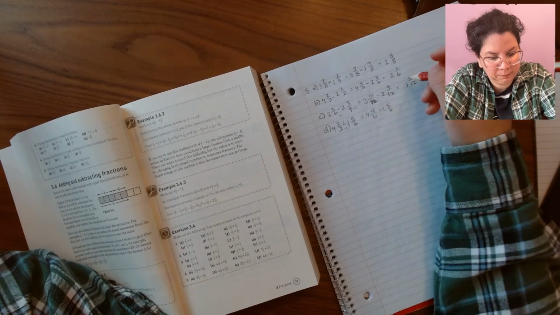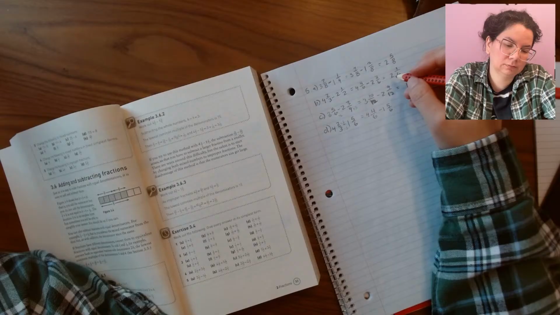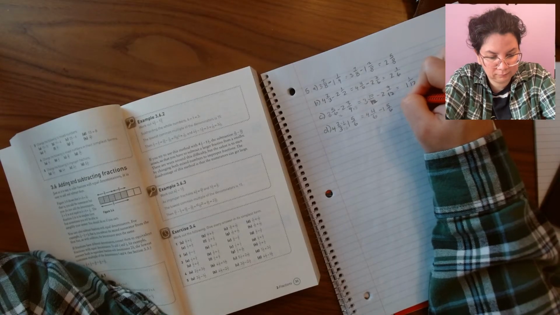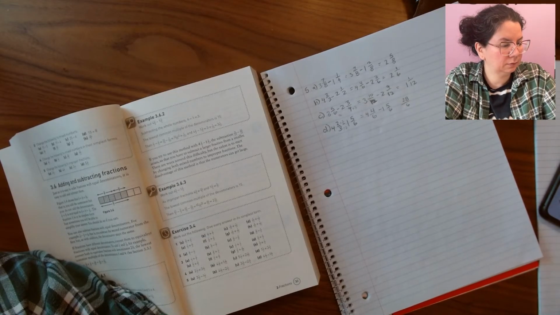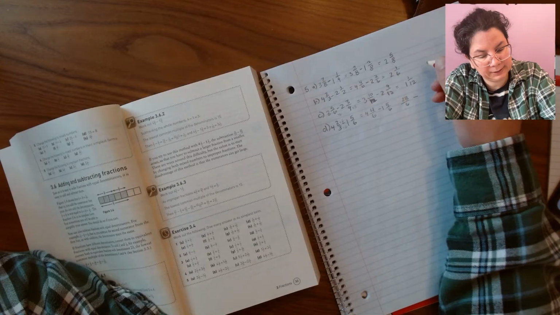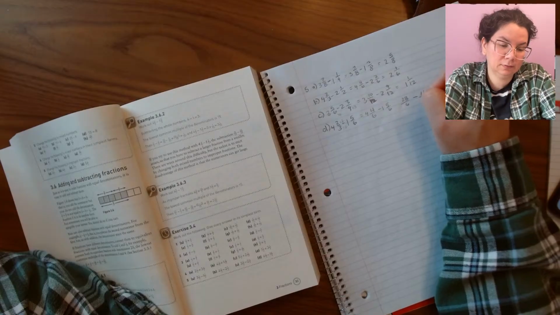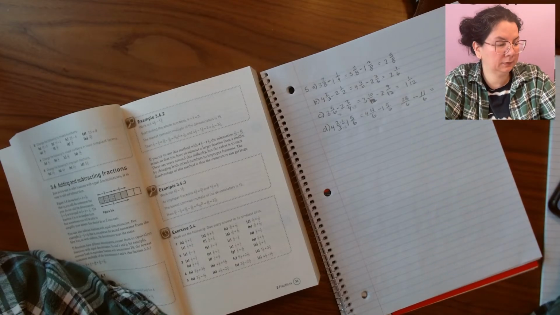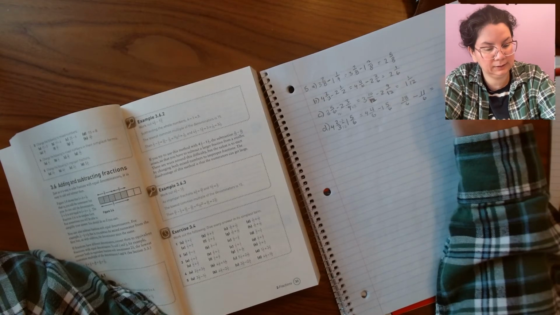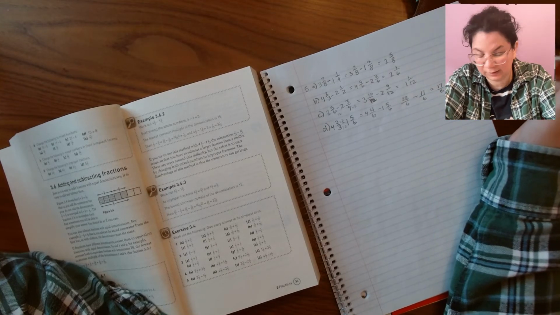So it would be 24 plus 4, 28 over 6, right? Because 4 times 6 is 24. Minus 6 times 1 is 6 plus 5 is 11 over 6, which would be 28 minus 11 is 17 over 6, or it would be 2 and 5/6.